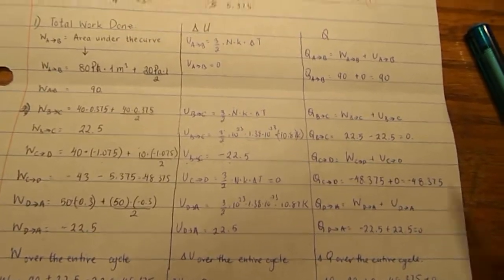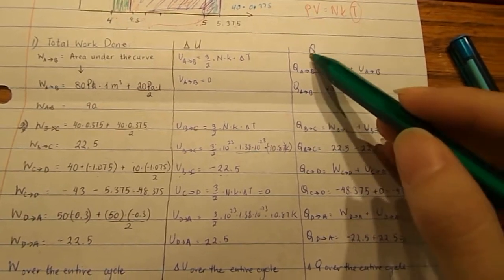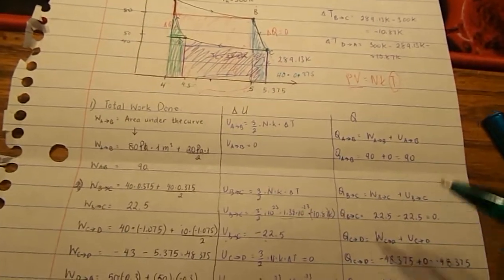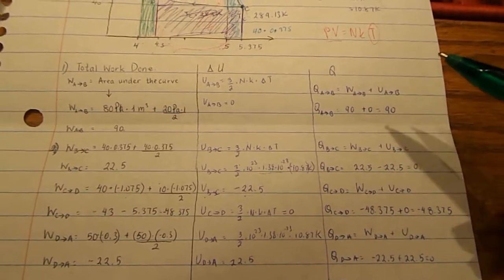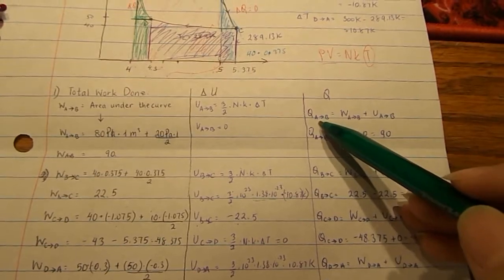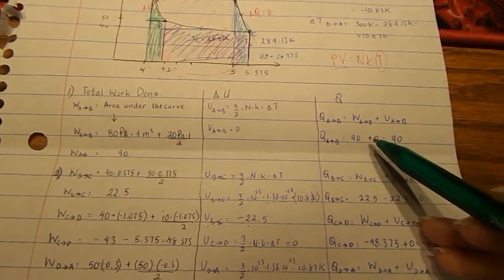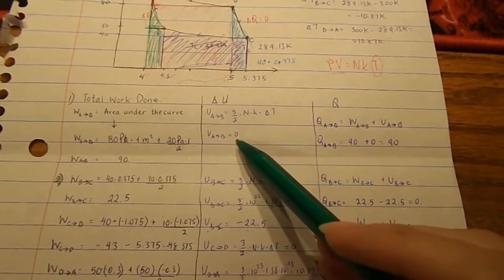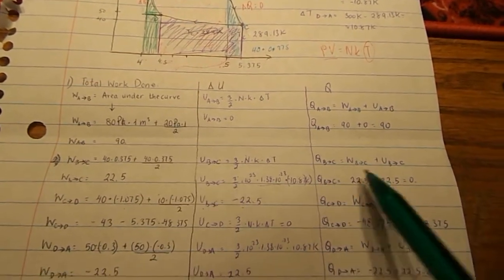Now we need to find Q. We need to find Q, energy added, for the entire cycle, not step by step, but I found it step by step just so that you can see. So energy added from A to B, we just add the work done plus change in internal energy from A to B. So our work done from A to B was 90, and our change in internal energy was 0. So you just add up all the values that we found here.